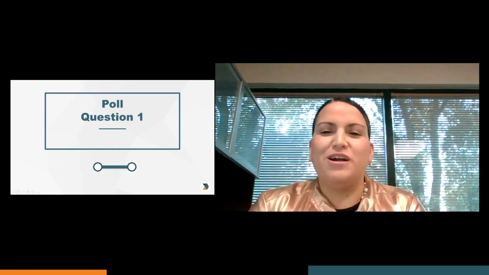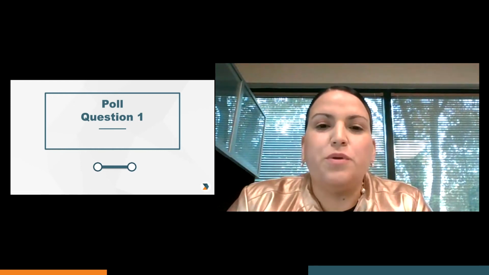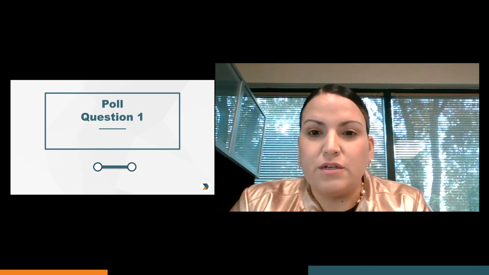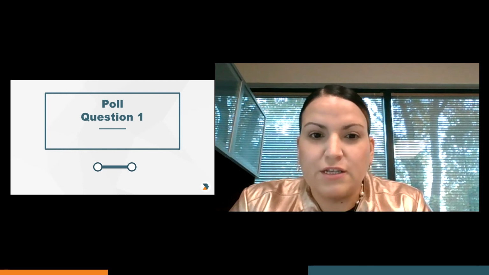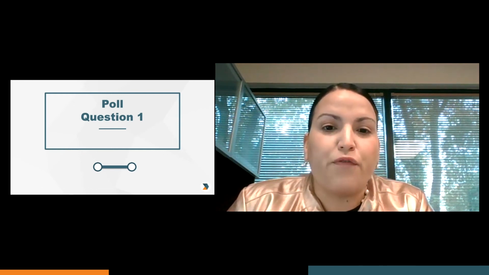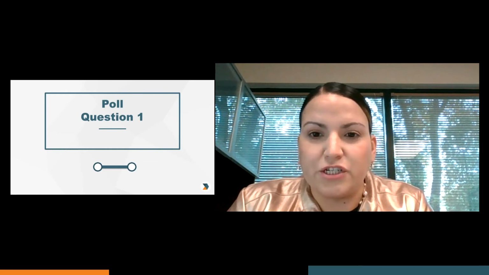Okay, first poll question. What does reported only mean? It means a new process to validate all data elements through self-attestation. It means a method to identify the participant barriers not relevant, or it means a new way for not gathering additional documentation.